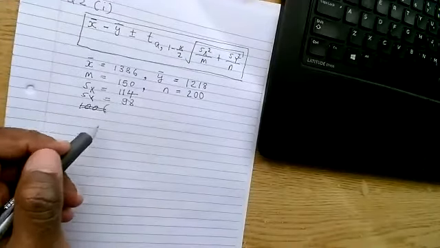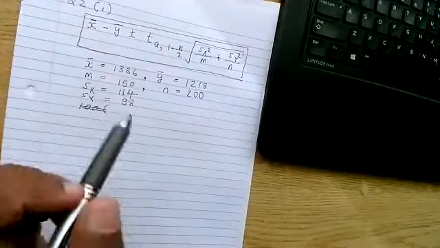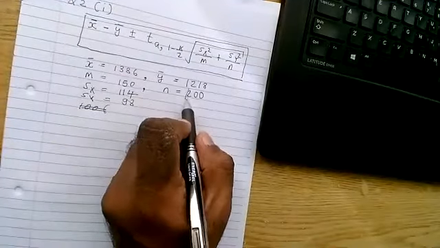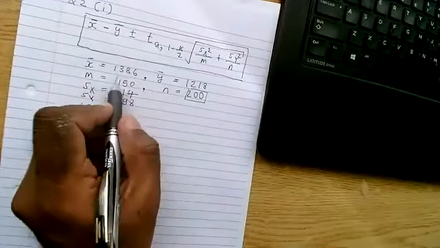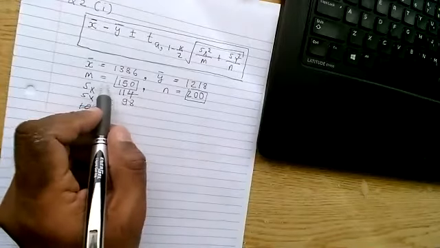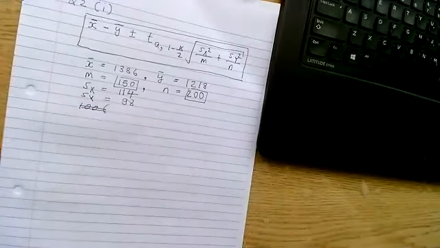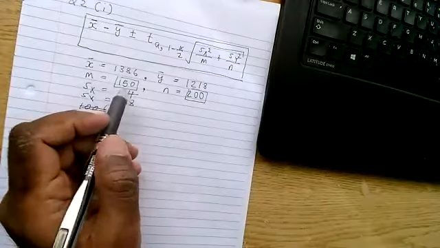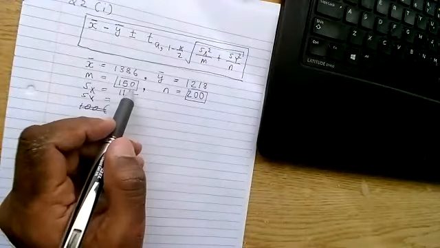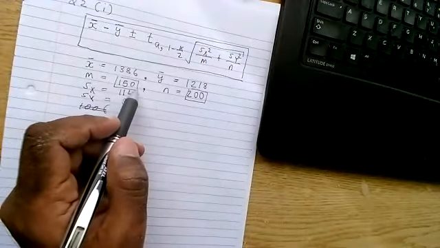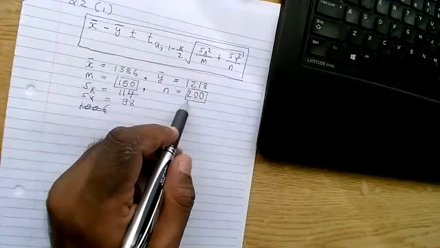Now, before I talk about this, can you look at these two figures? M and N are the sample sizes, right? These are pretty huge sample sizes. In statistics, anything above 25 is regarded as large.